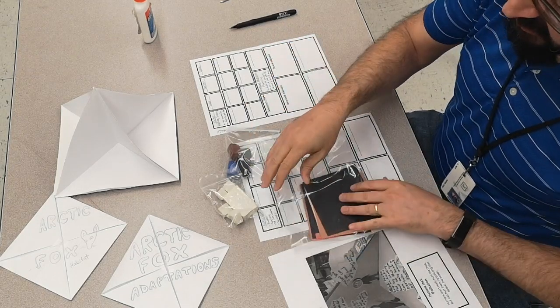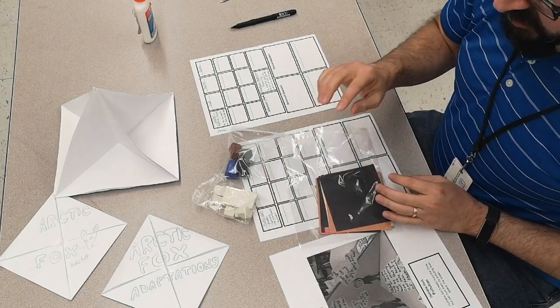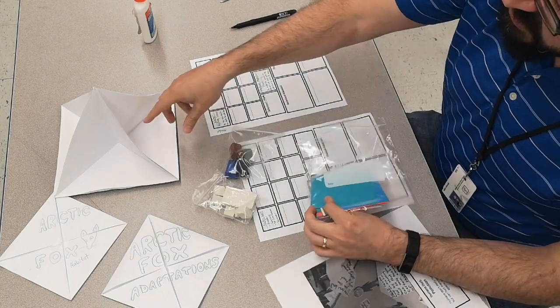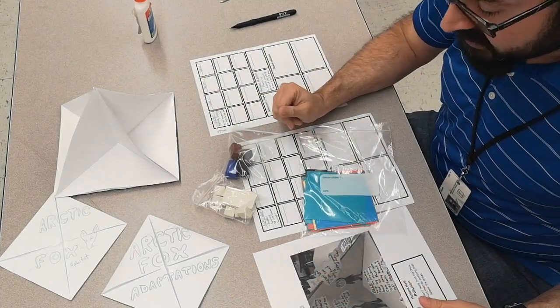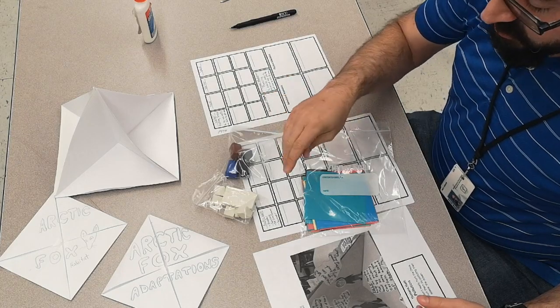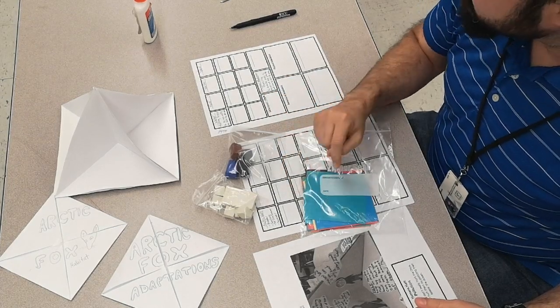You can use them as backgrounds for the labels. You can use them as, I think there's some blues in here. You can cut them into shapes and make little rivers for when you're doing your habitat section. You guys, I want you to be creative with this. Start with all your labels first. Do as many of those as you can.